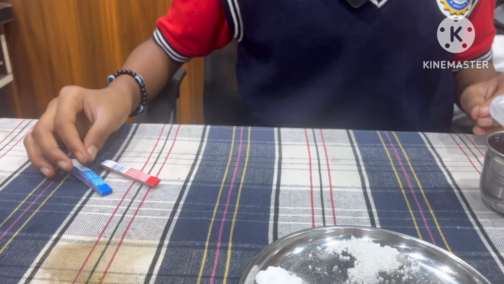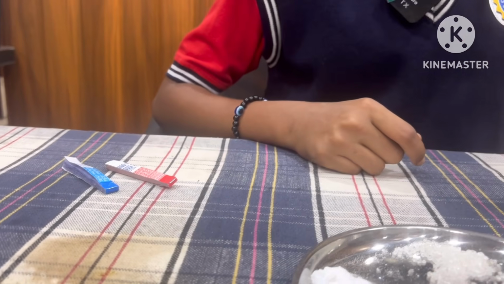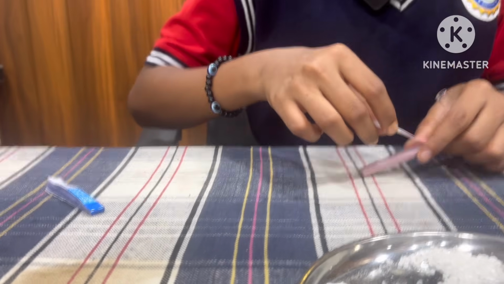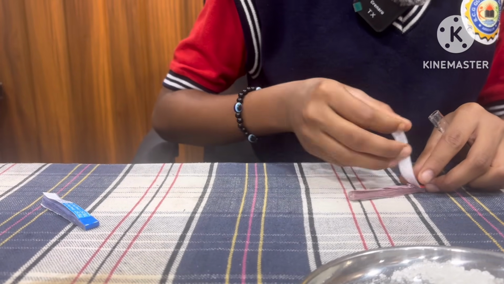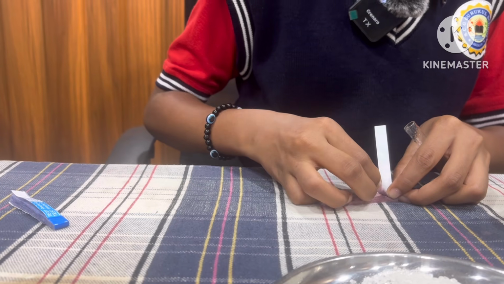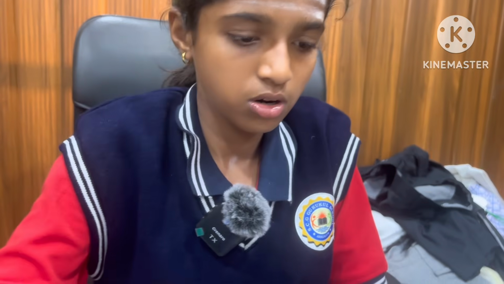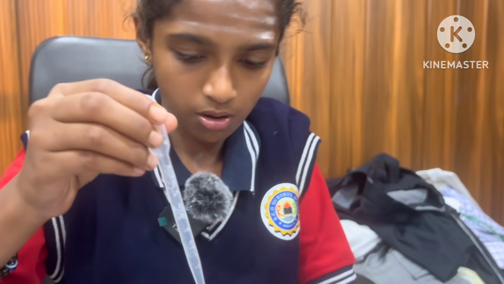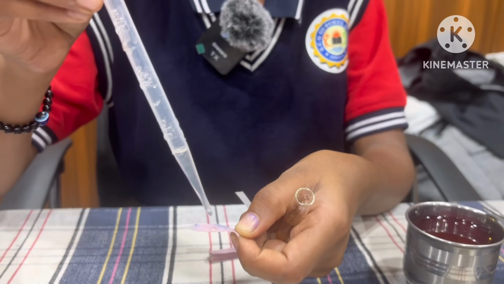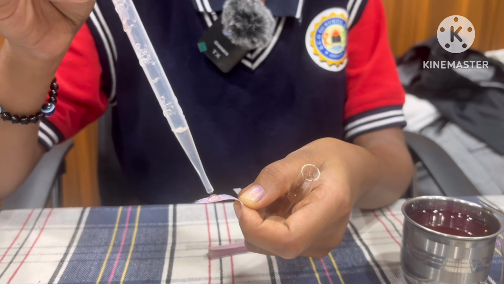Now we are using litmus paper to identify acid and base. Now I take the solution of tomato. First I take red litmus paper and put some drops of tomato solution on the red litmus paper.